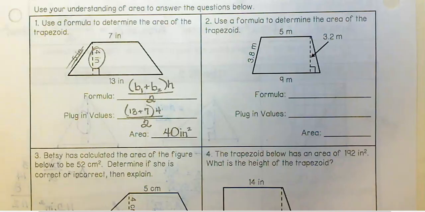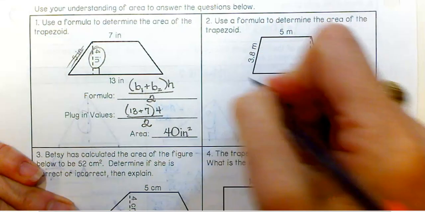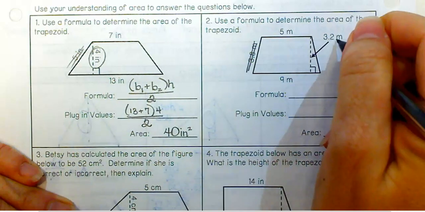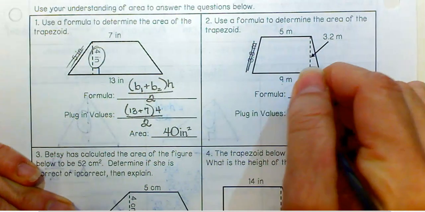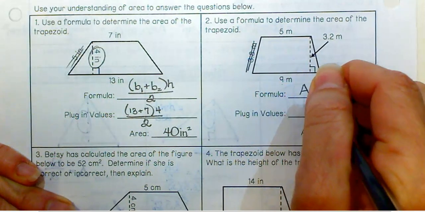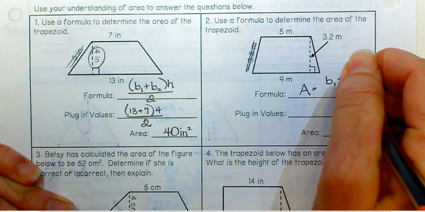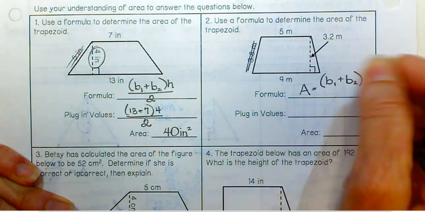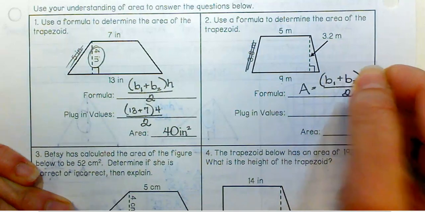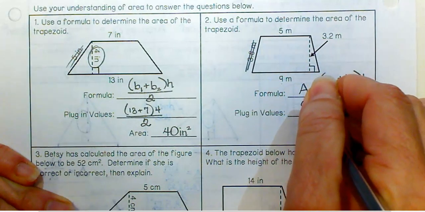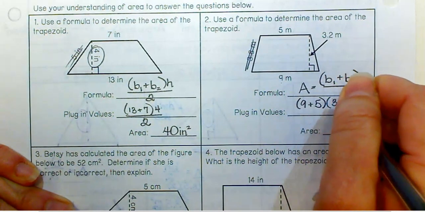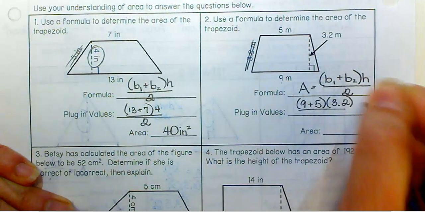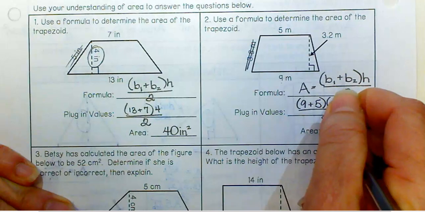All right, I'm on number 2. Again, use the formula to determine the area of the trapezoid. All right, one more time. Looking at this real quickly, I don't use this. My 3.2 is my height. Here's my base 1 and base 2. So the area of a trapezoid is base 1 plus base 2 times the height, all of that divided by 2. So I have 9 plus 5, those are my 2 bases, times 3.2, all of that divided by 2.